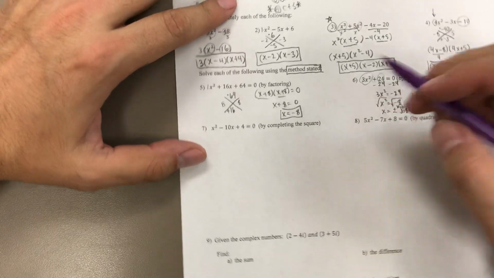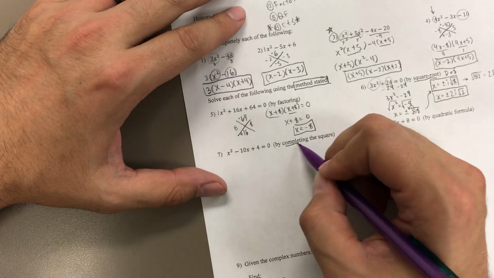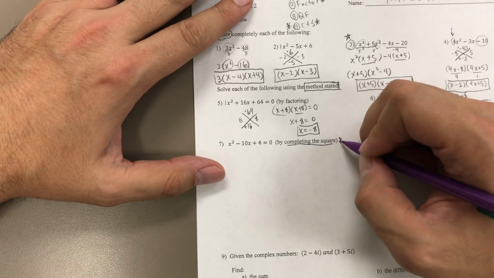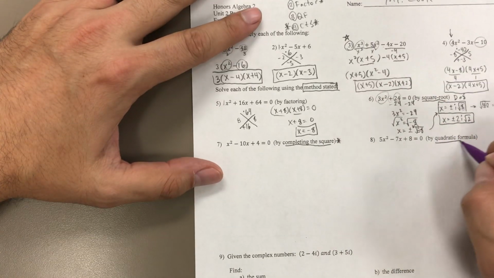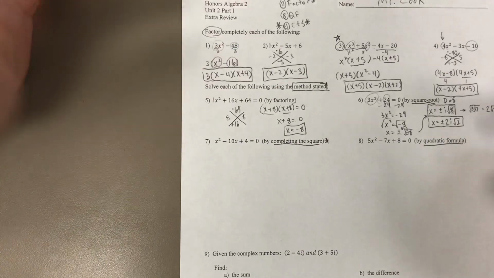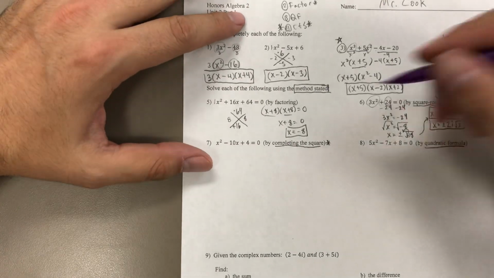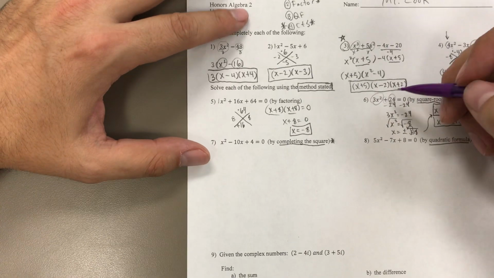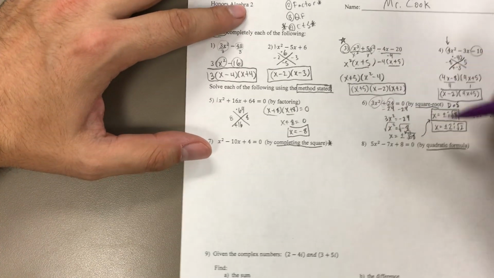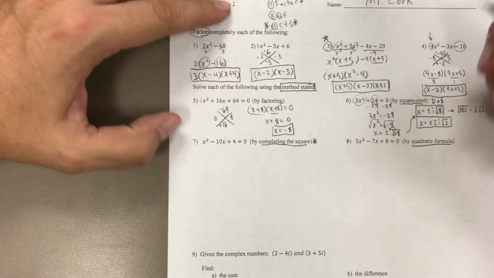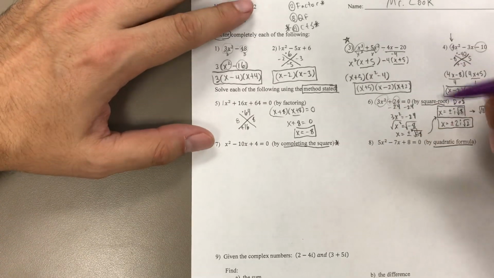Number 7, completing the square. So a little bit about completing the square. I'm not particularly fond of this method of solving. I think that quadratic formula seems to make everything a little bit easier instead of completing the square, even though it's the same relative process. It's just not so intuitive, completing the square, as quadratic formula is. Quadratic formula is just find a, b, and c and plug it into a formula. This one takes a bunch of steps to get to the same solution.